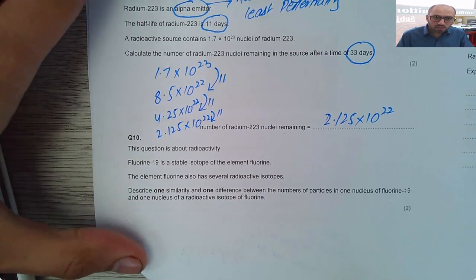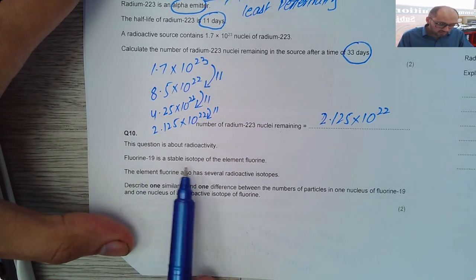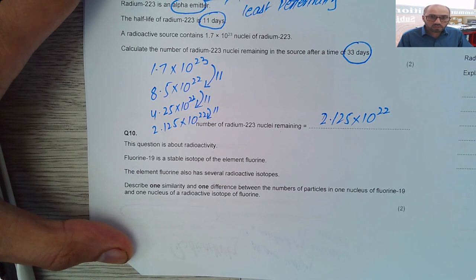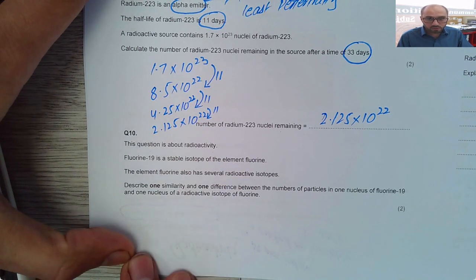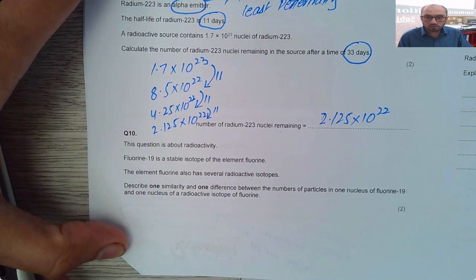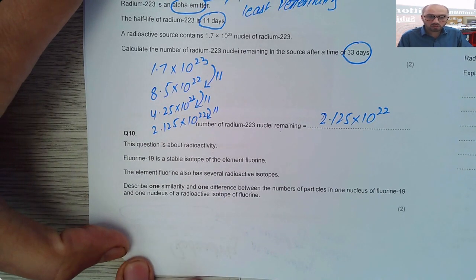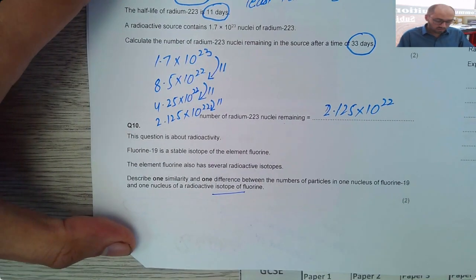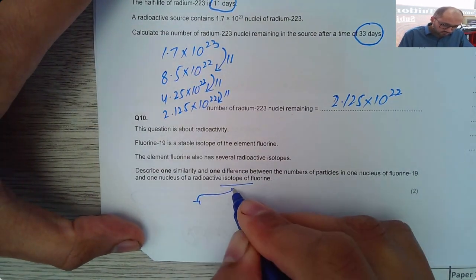Next question, it talks about fluorine-19 is a stable isotope of element fluorine. The element fluorine also has several radioactive isotopes. Describe one similarity and one difference between the number of particles in one nucleus of fluorine-19 and one nucleus of a radioactive isotope of fluorine. They're basically asking you about the similarity and difference.